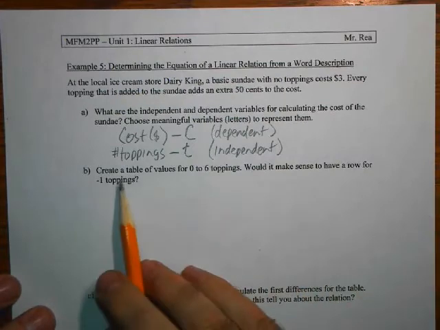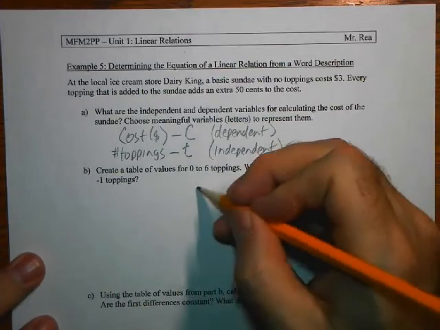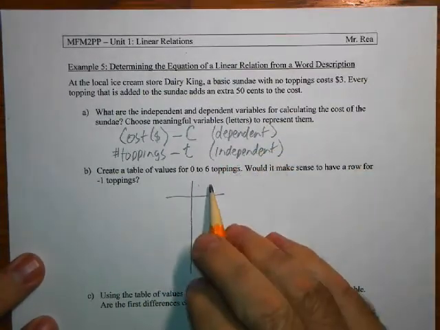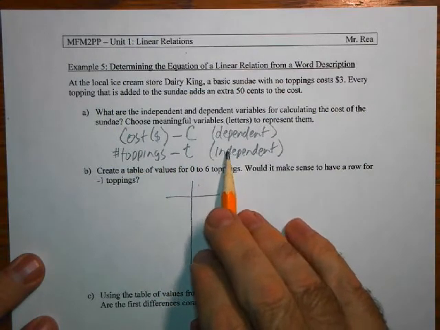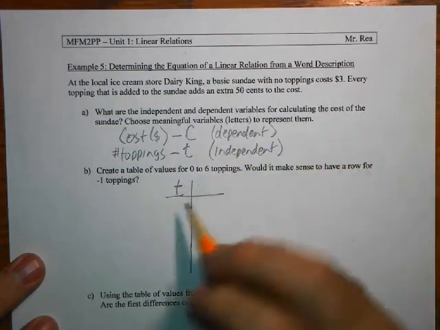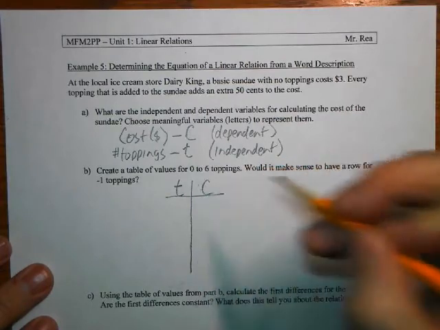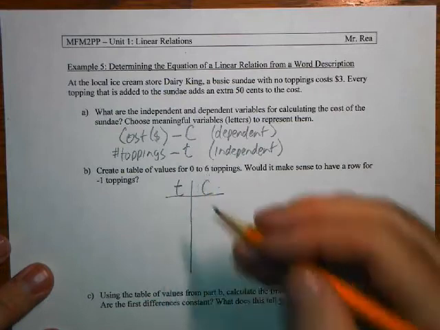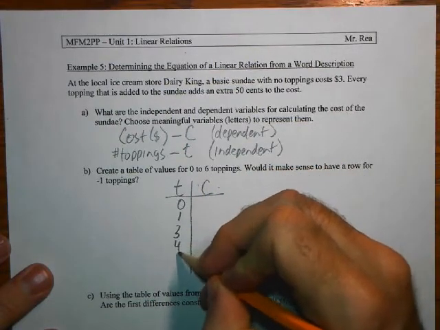Okay, create a table of values for 0 to 6 toppings. So I'm going to have my T chart here. Because we know that number of toppings is independent, sort of like our x, the T goes on the left side because independent goes on the left, and the cost is our dependent variable that goes on the right. And they've already said in the question 0 to 6 toppings: 0, 1, 2, 3, 4, 5, 6.